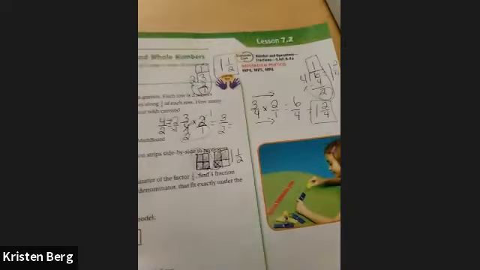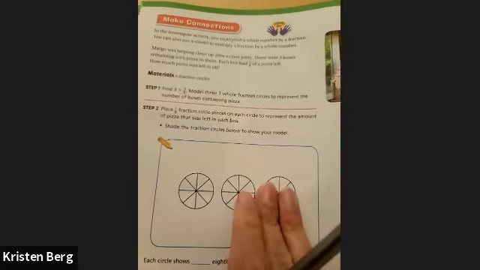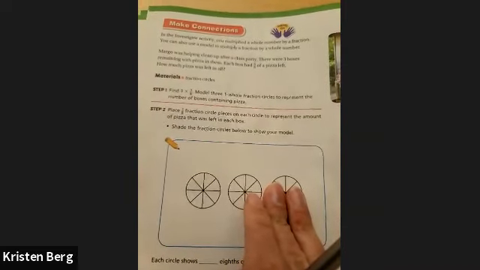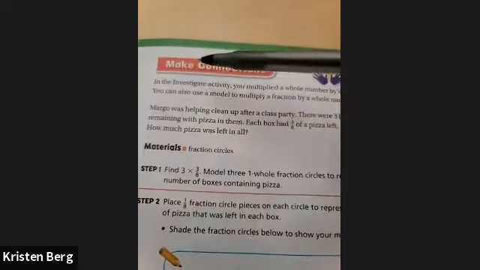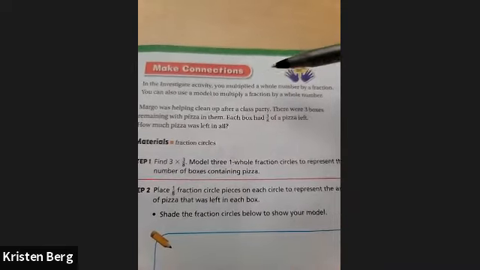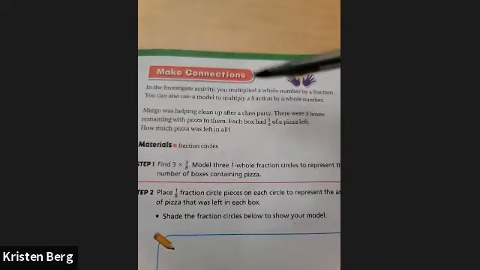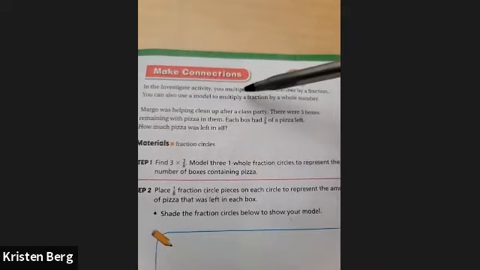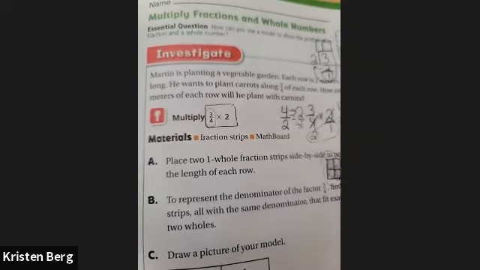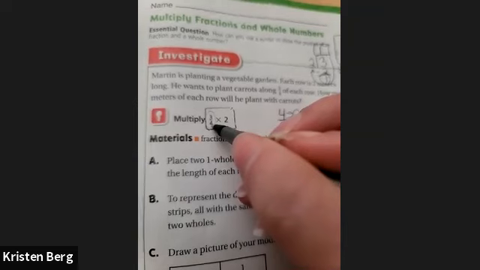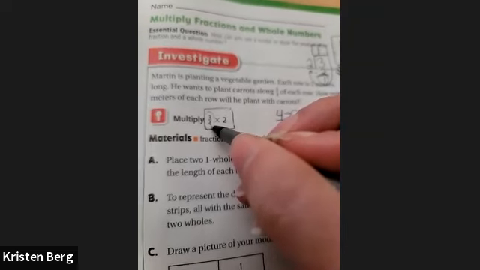All right, so the next page, I'm going to use this graph part right here so that if you do want to use the showing of the modeling, you may certainly do that. So in the investigation activity, you can multiply a whole number by a fraction. You can also use a model to multiply a fraction by a whole number. Oh, by the way, I forgot to mention, remember, again, we are multiplying by a proper fraction by 2. So remember, since this is a proper fraction, this proper fraction is always less than 1 whole.